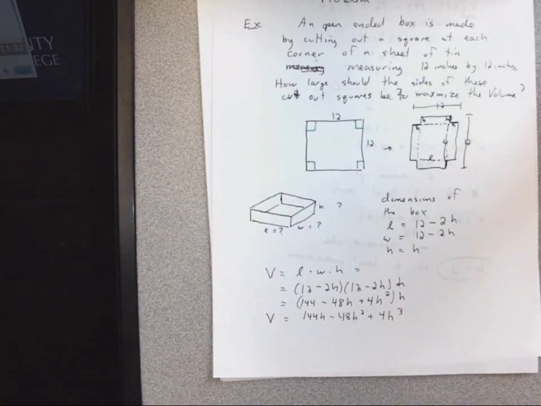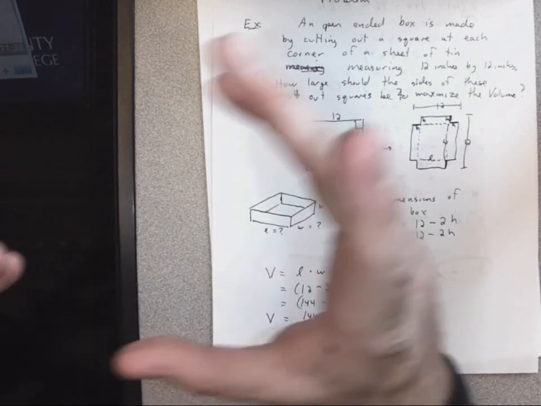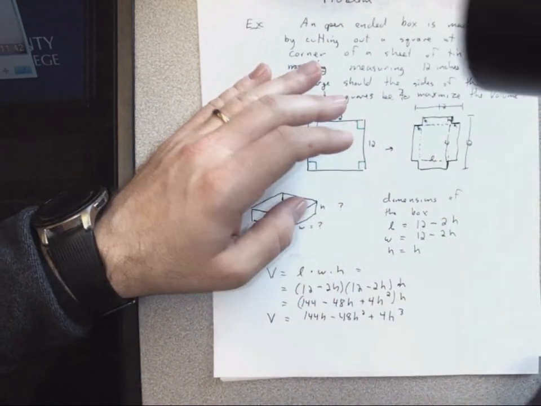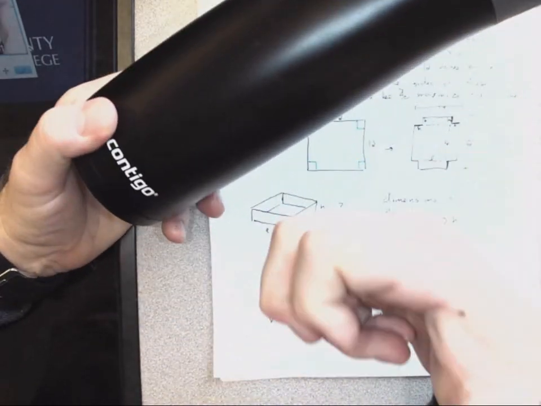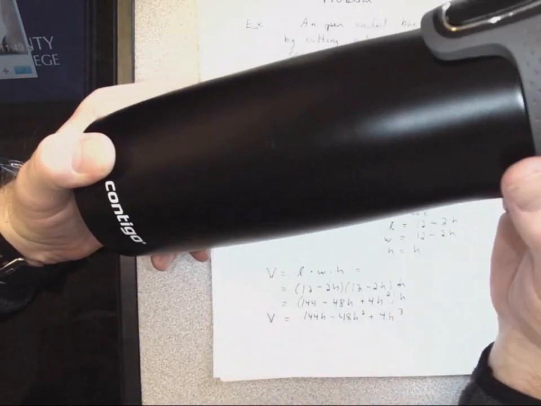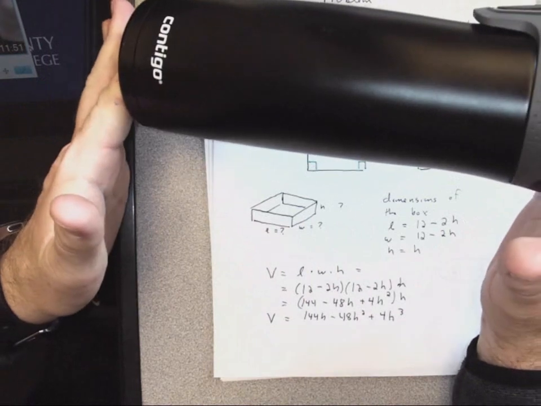Now I know some of it has to do with the way we shelve things, but a lot of it has to do with maximization. Why is it always the exact same size? Remember that plastic or metal costs money. So if you want to maximize the volume but minimize how much material you need, there's a particular dimension that actually does that for you.